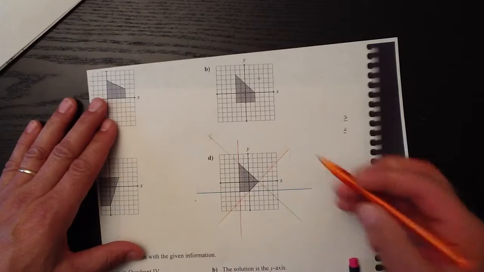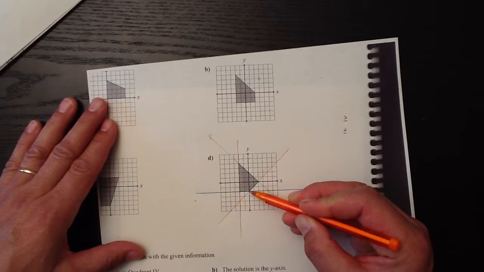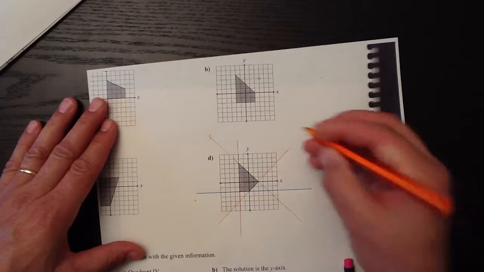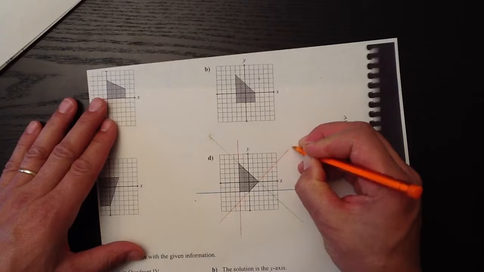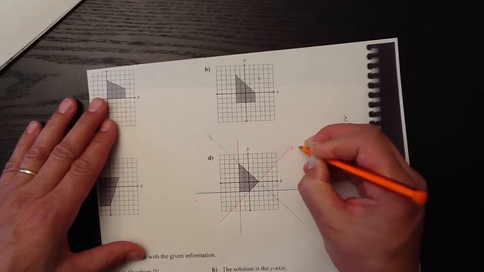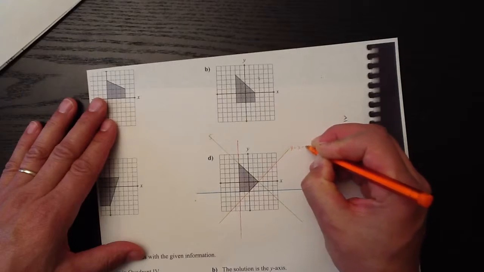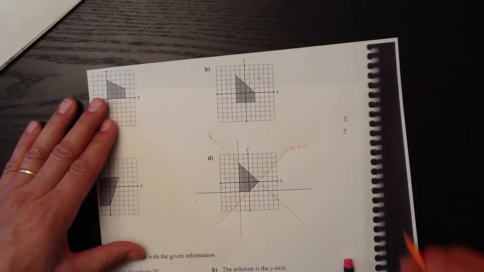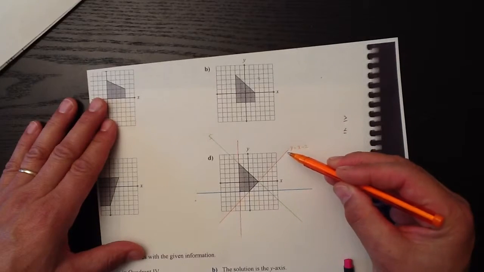I'll just do the orange equation here. You can see here that the y-intercept is -2 and the slope appears to be 1. And so we would know this line is y equals x minus 2. And that's the equation that represents that line.